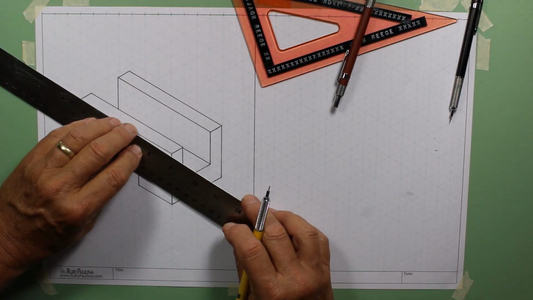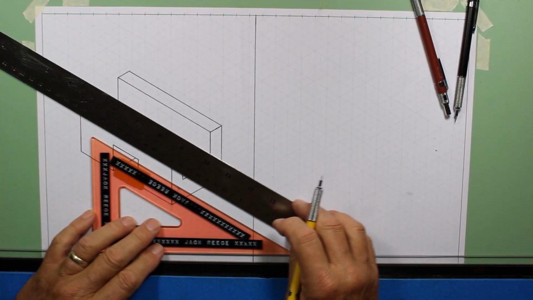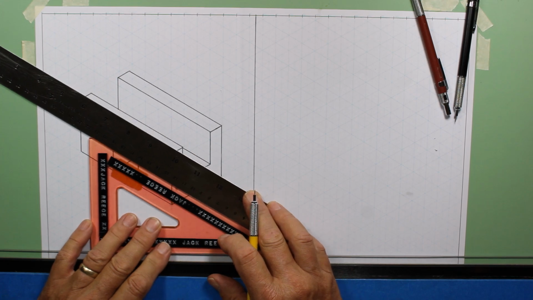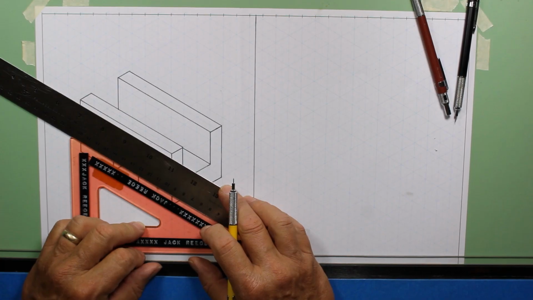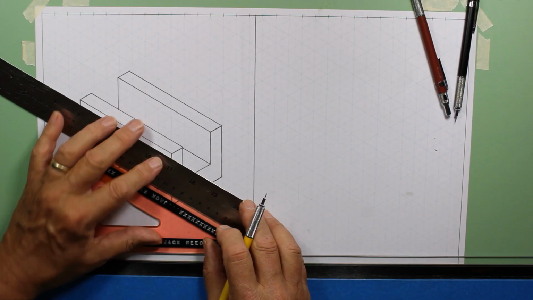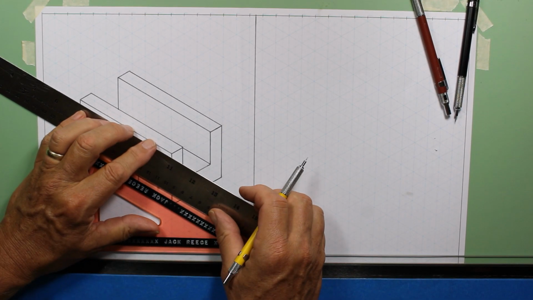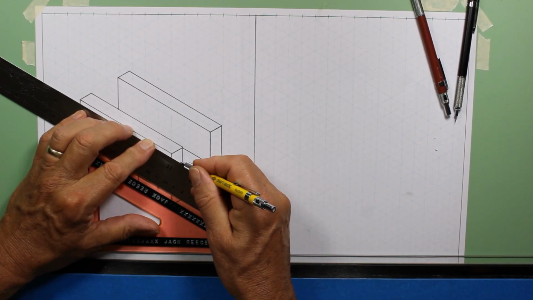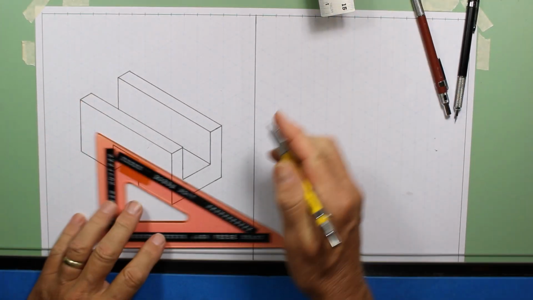And then you can kind of lay your rule against your triangle to get it at the right angle. And that was going to be, what do we say? 0.75 back to the center of it. So the center will be here. So yes, we'll be able to see part of that.